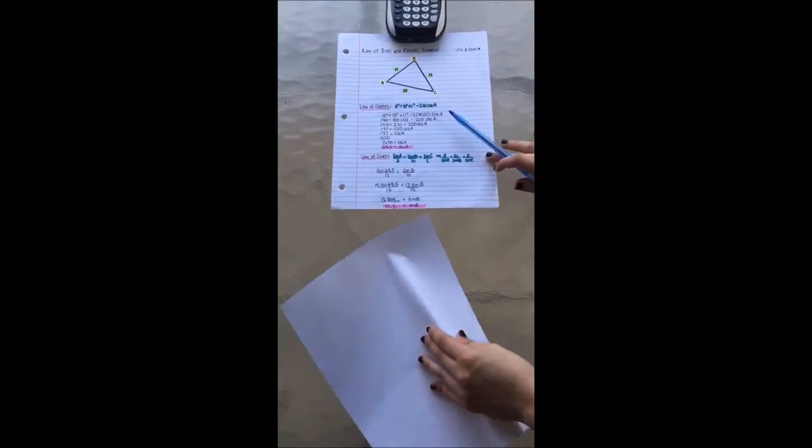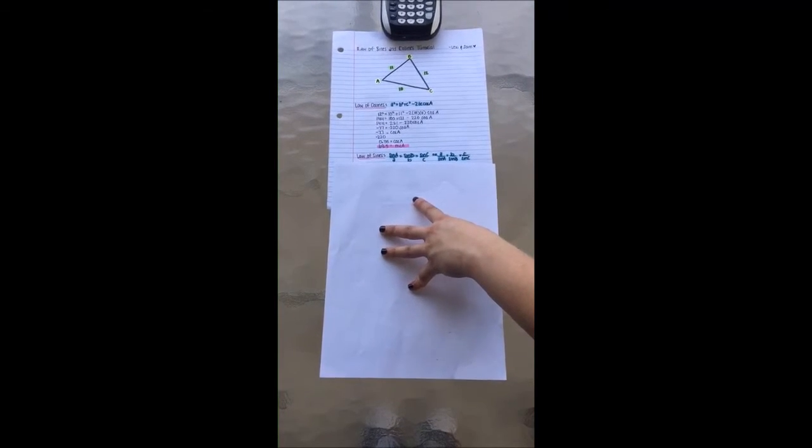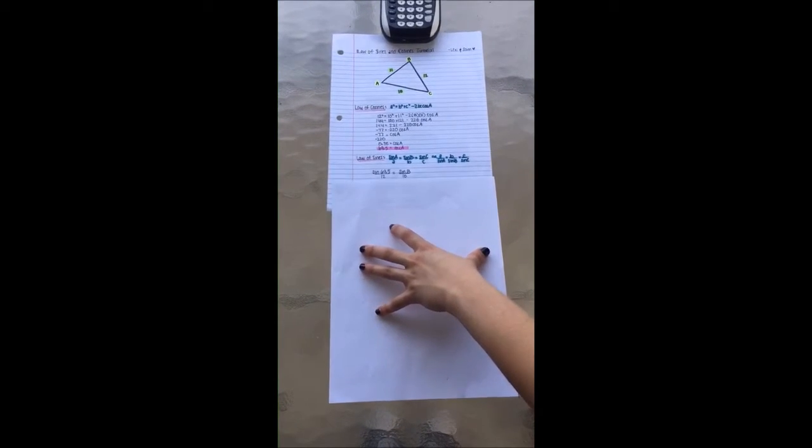To find the measurement of angle B, we'll be using the law of sines, which is represented in the highlighted blue: sine A over a is equal to sine B over b, which is equal to sine C over c. It could also be shown in the inverse, which is a over sine A, equal to b over sine B, equal to c over sine C. So what we're going to do is take the measurement of angle A, which we found in the law of cosines in the step before.